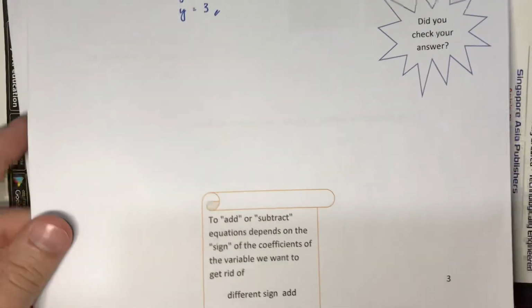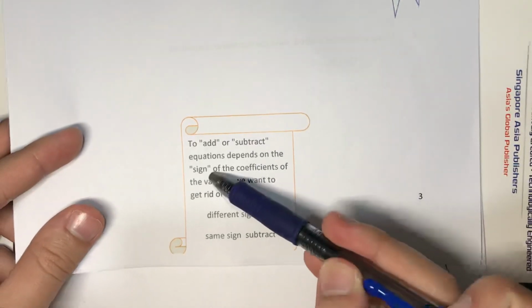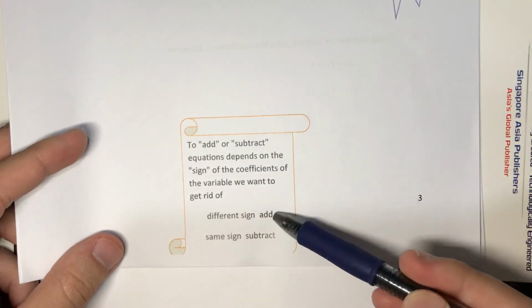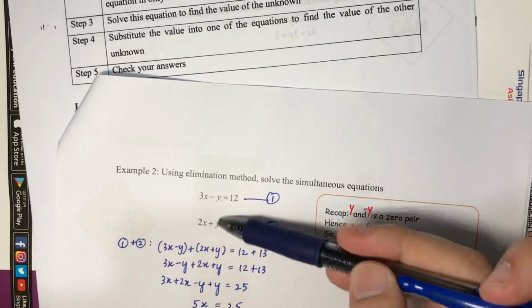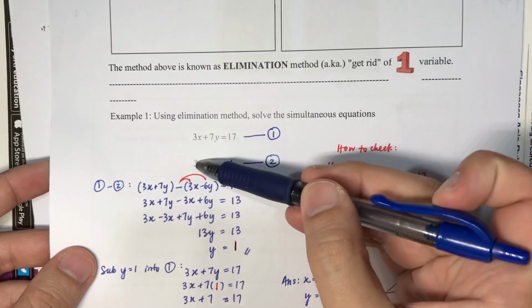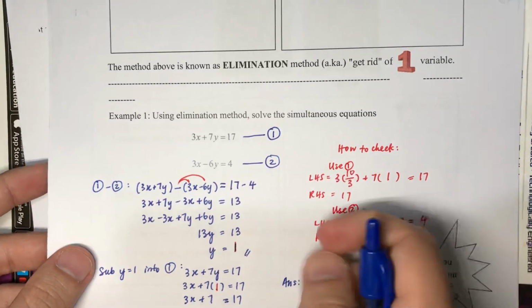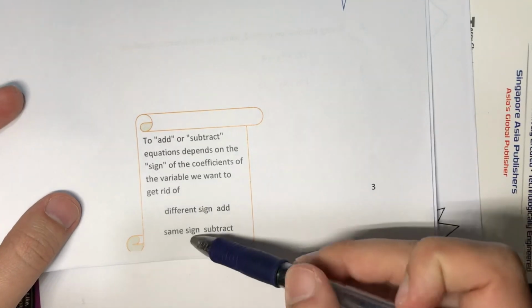So here we come to a simple rule: whether to add or subtract the equations depends on the sign of your coefficients. When we have a different sign, we add. When we have the same sign, we subtract. So here, when we have a different sign, we add to eliminate this y. When we have the same sign, as in example 1, we minus to eliminate the 3x. So one last time: different sign we add, same sign we subtract.